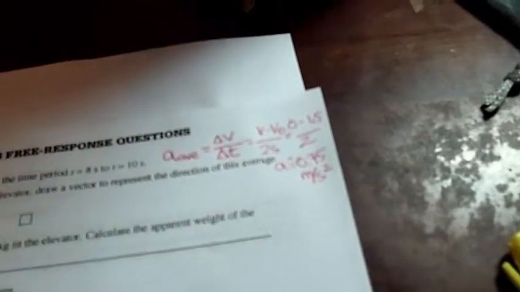So, change in velocity is final minus initial. Our change in time is 2 seconds. Our final was 0 minus 1.5, divided by 2. So our average acceleration is negative 0.75 meters per second squared. Okay, so that was part 1 of B. If you got that correct, then you should give yourself 1 more point.